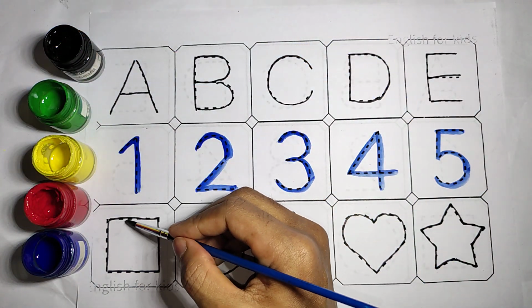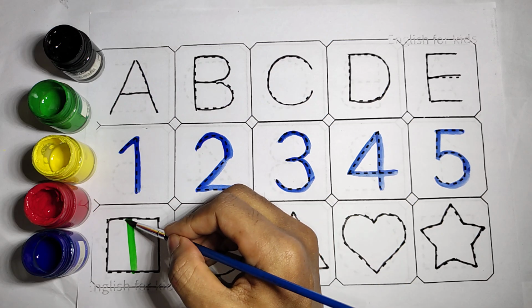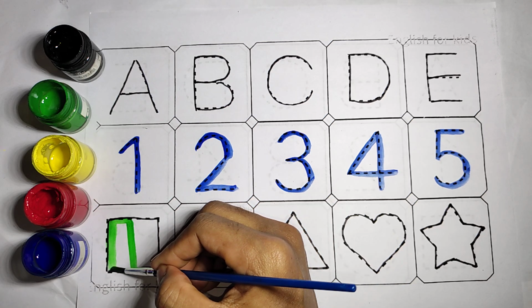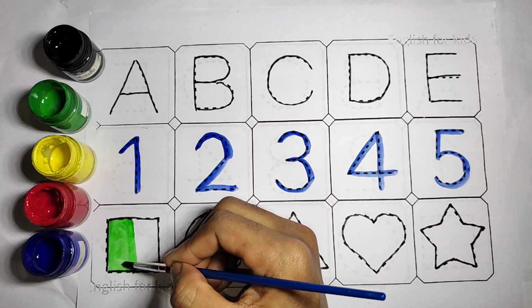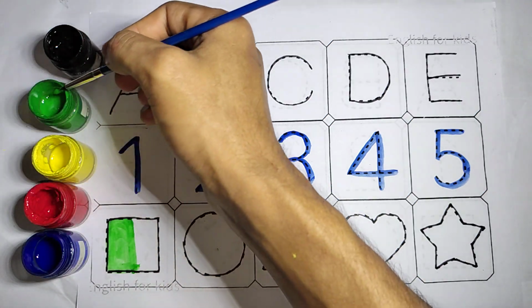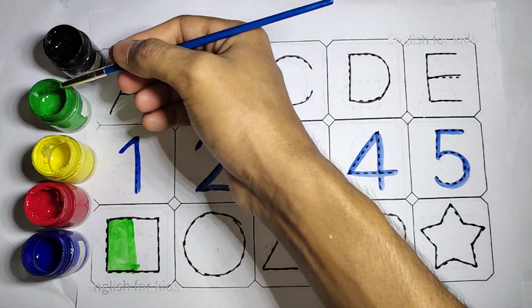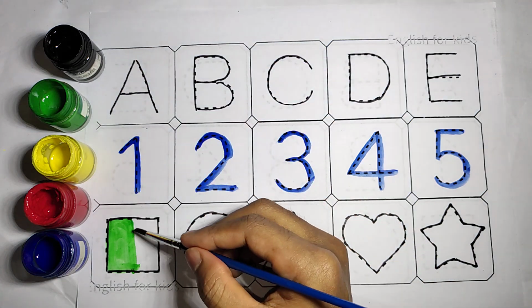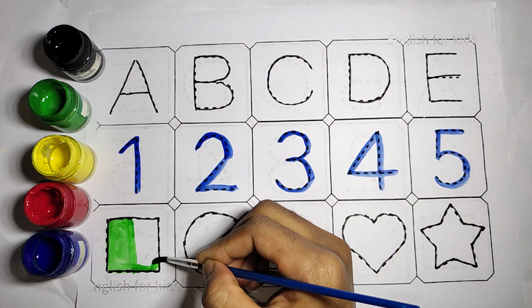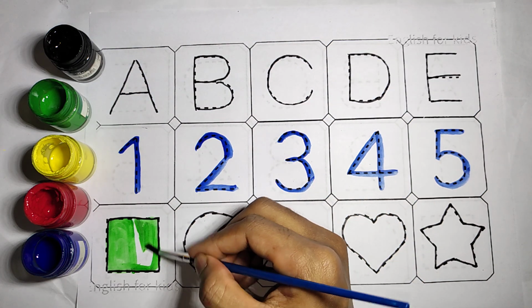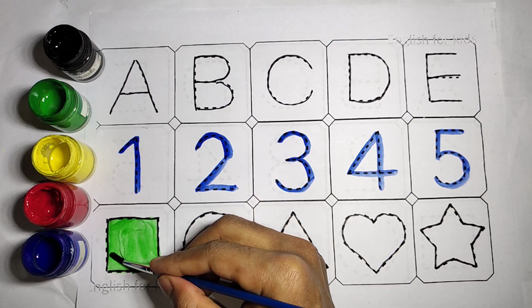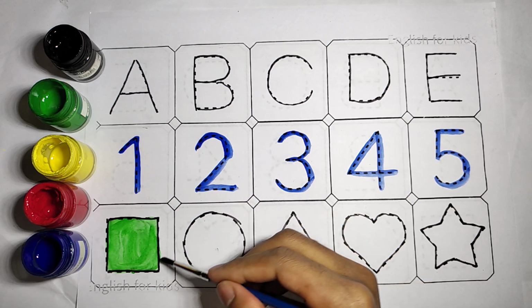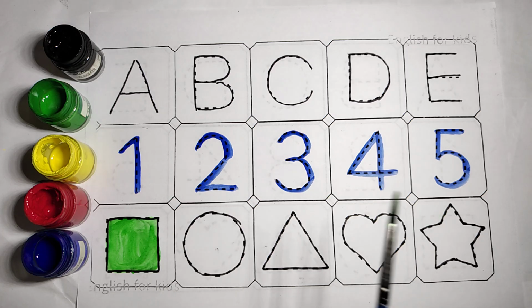The shape of square. The next one is circle. Now we use yellow color.